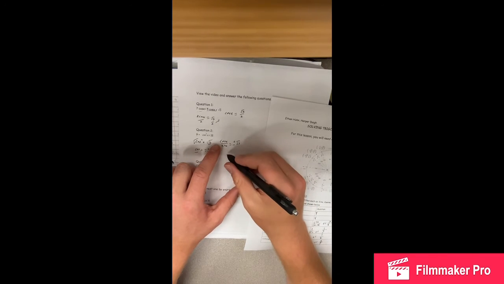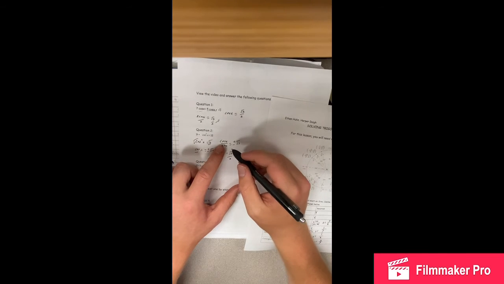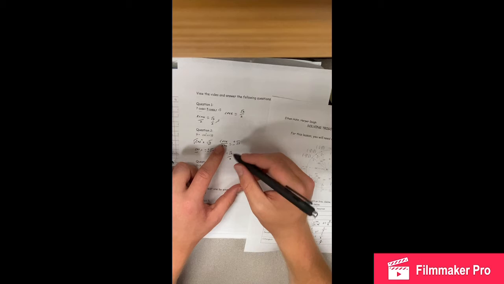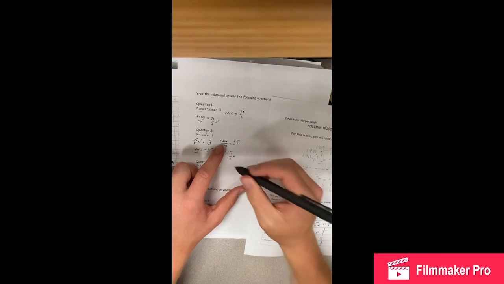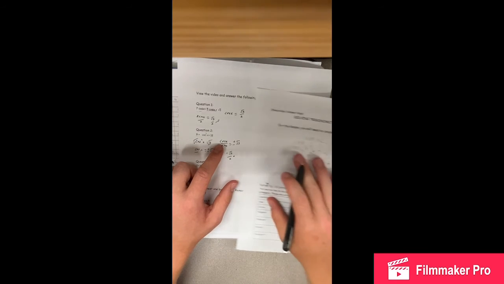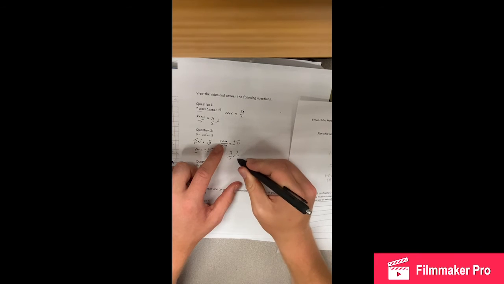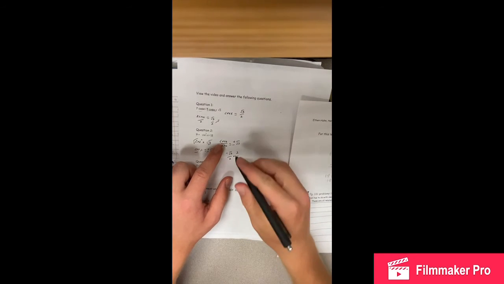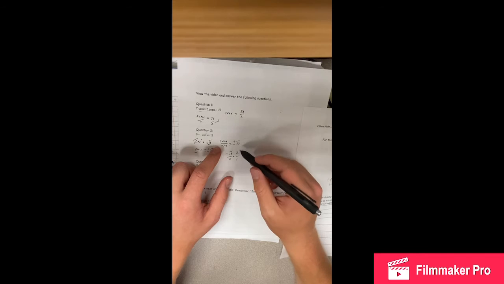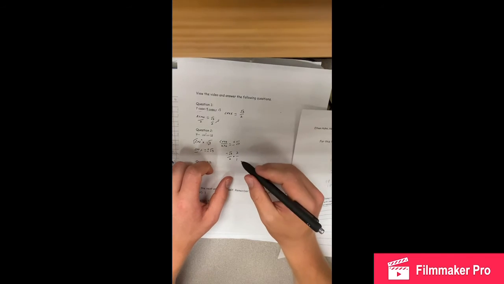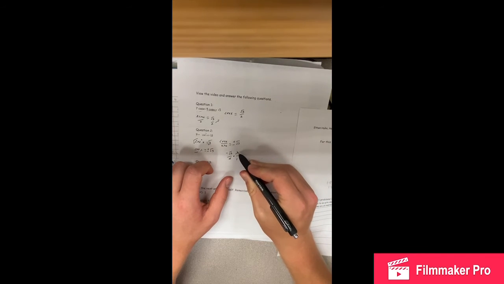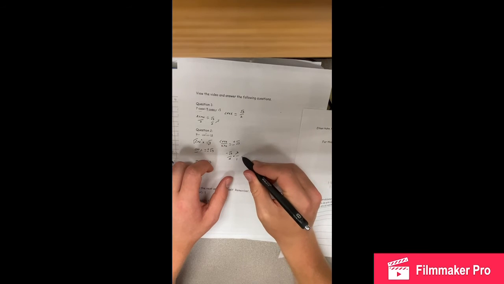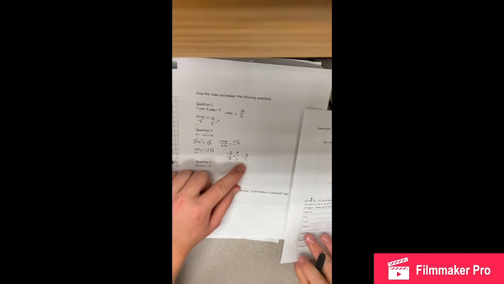We can have negative square root 3 over 2, and instead of having this division sign, we change it to multiplication, and then we flip the 1/2 to 2 over 1. Then this would be set equal to plus or minus square root of 3. So we would cancel the 2's, and that would get us just negative square root 3 over 1, which is the same as just negative square root of 3.